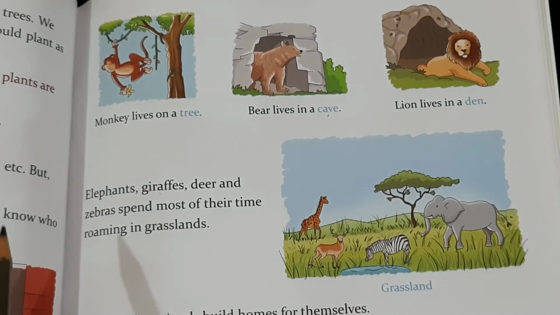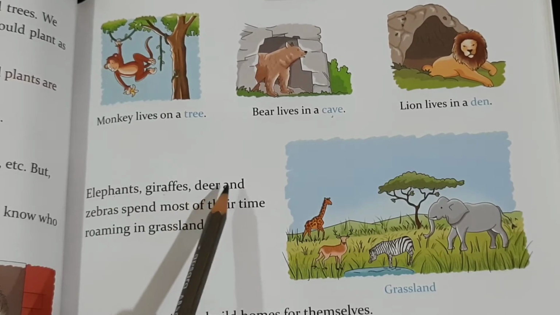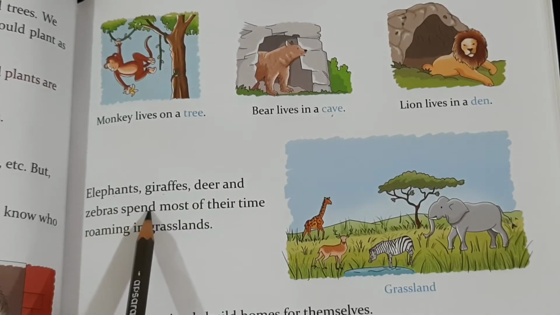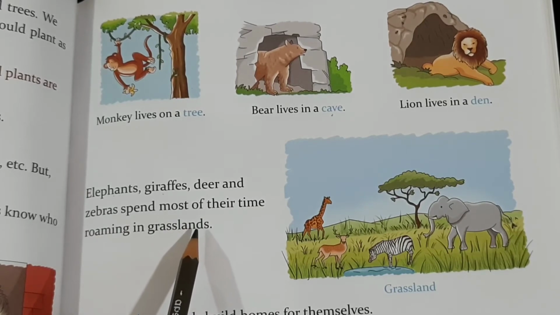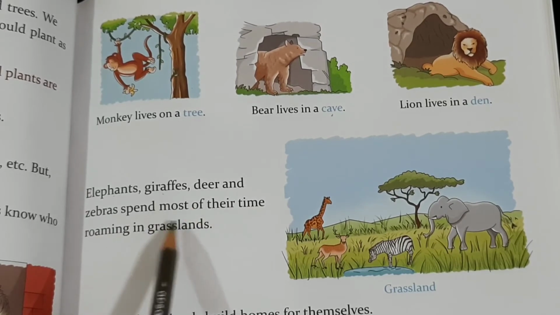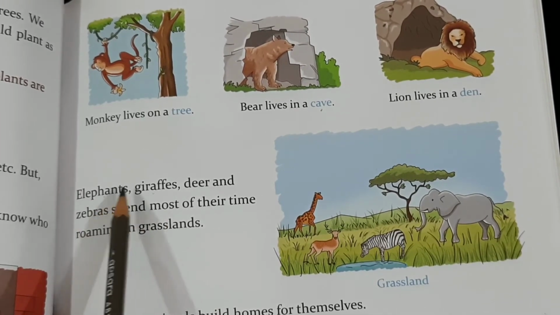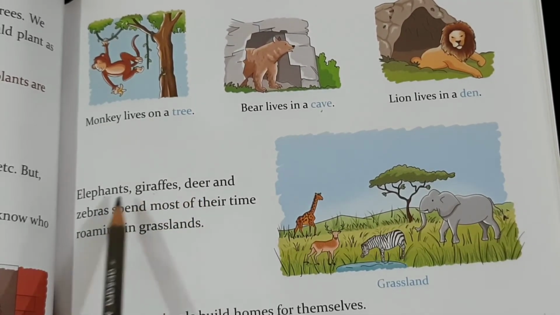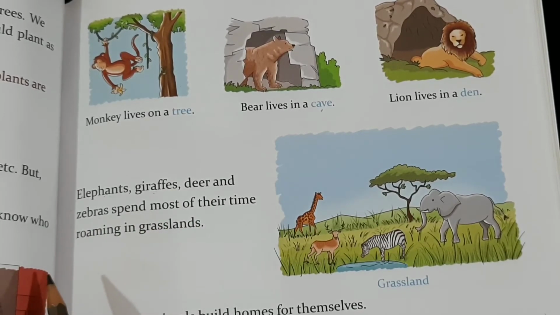Understood? Now look here. Elephants, giraffes, deer and zebras spend most of their time roaming in grasslands. Okay? They don't have any specific home. They just spend their time roaming in grasslands. Okay, children? Elephants, giraffes, deer and zebras spend most of their time roaming in grasslands.